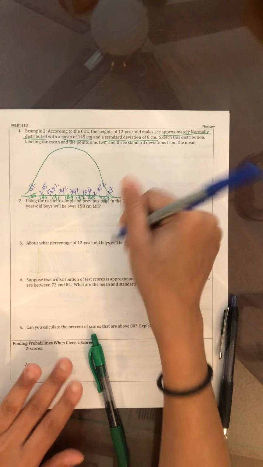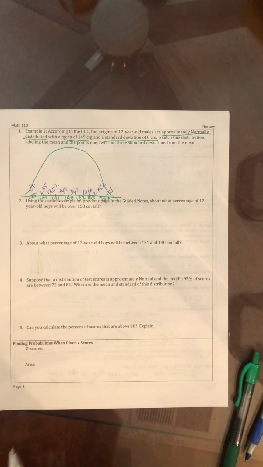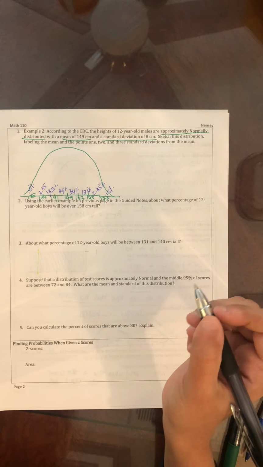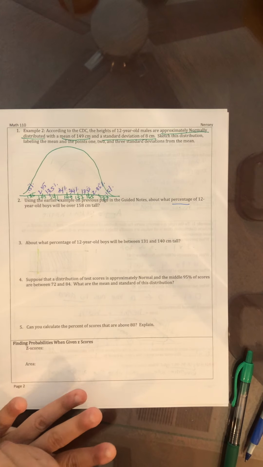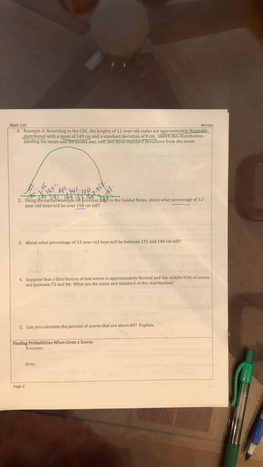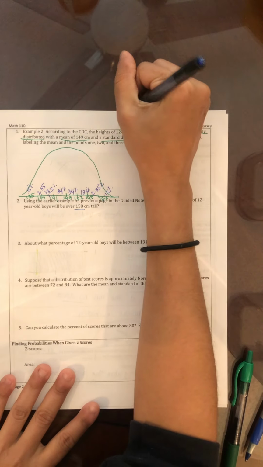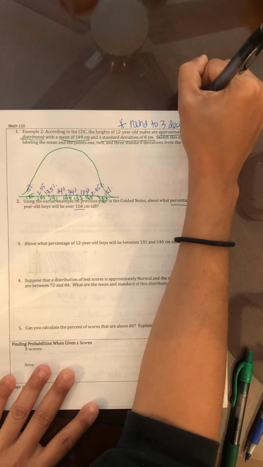Now again, I left some space because we're gonna do some problems, and if you wanna make a little note here, you can. So it says, using the earlier example on the previous page of the guided notes, what is the percentage of 12-year-old boys that will be over 158 centimeters tall? Okay, so I'm gonna write out the steps, and then we're gonna solve it, and I'm gonna write a little bit of notes to show you what to do. A little note though is round to 3 decimals.